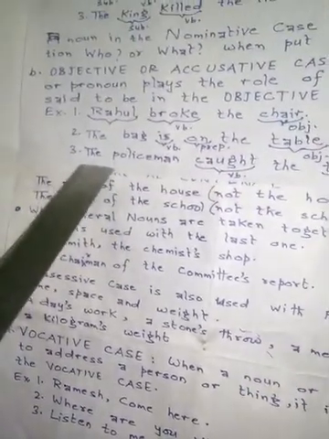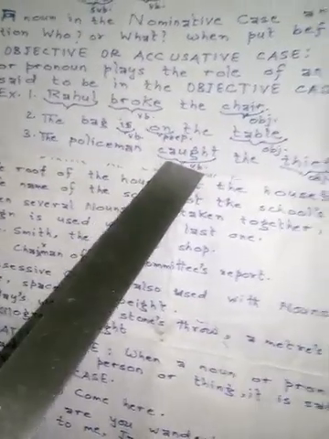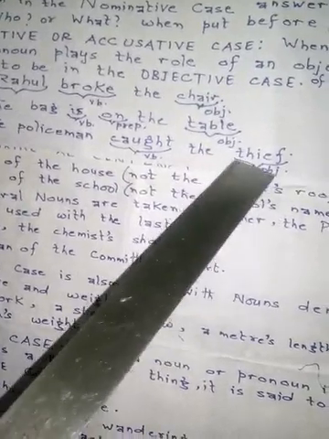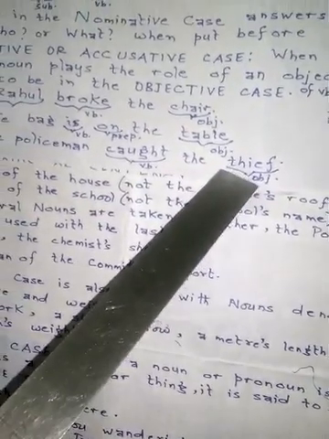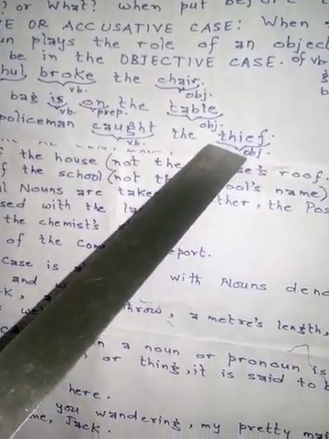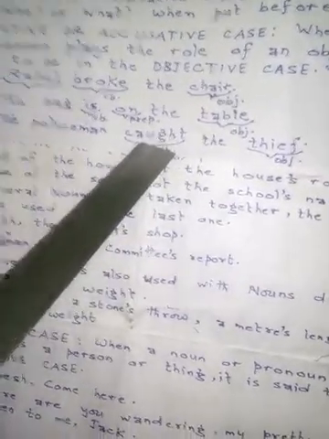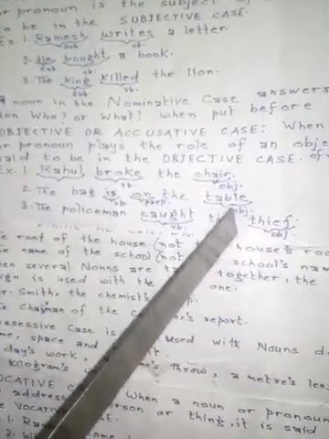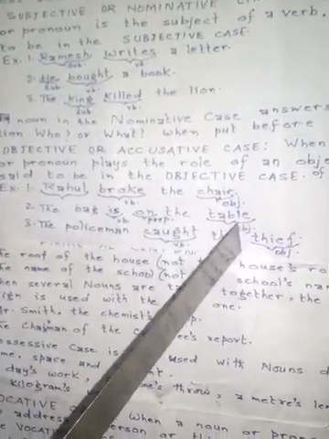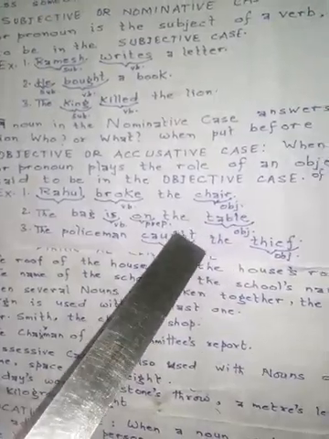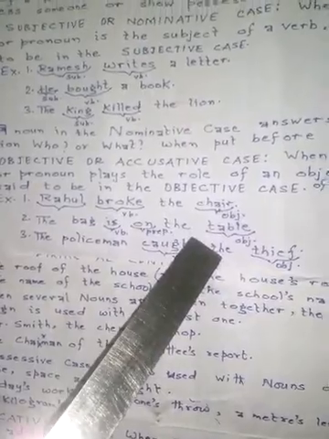In the next sentence, the policeman caught the thief. Thief is the object of the verb caught. So, chair, table and thief are said to be in the objective or accusative case.